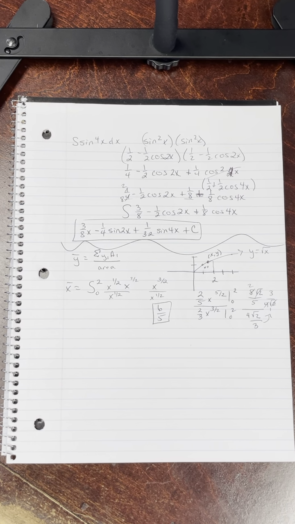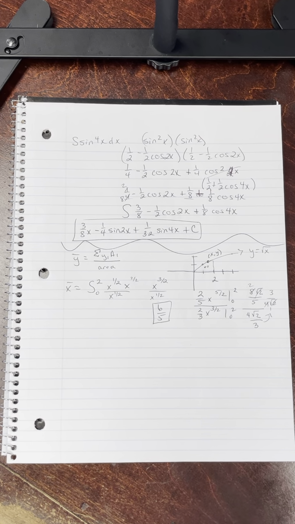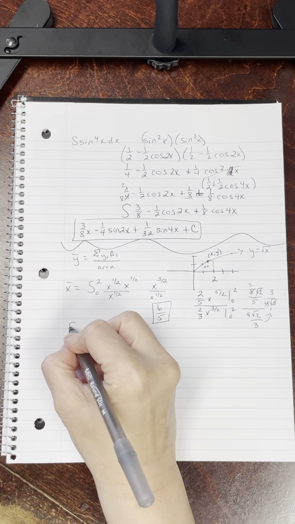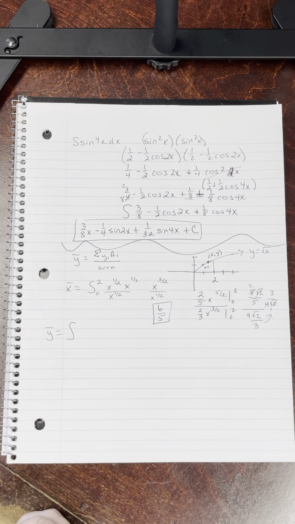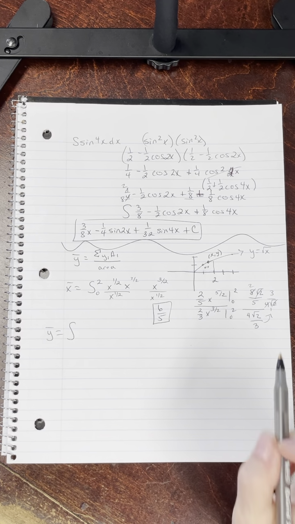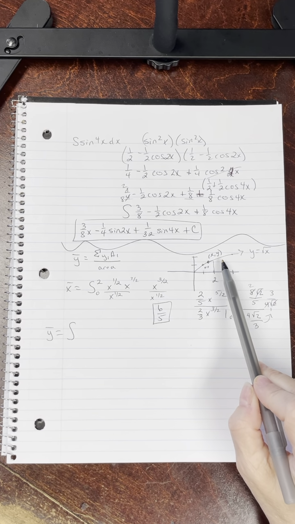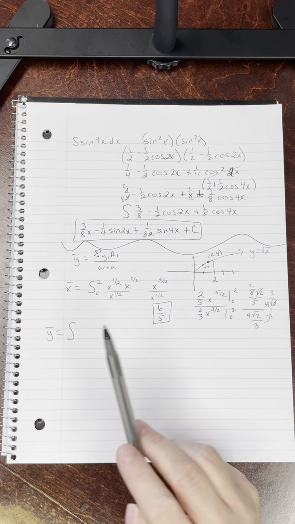All right, then in example 2, it says, find the y-coordinate of the centroid of the planar region in the same graph as example 1. So for my integration, where I'm now doing y, average y, I need to figure out what the matching y value is here so I know what my boundaries are.